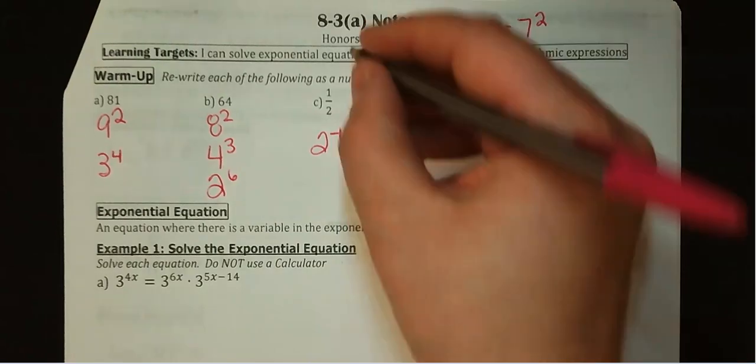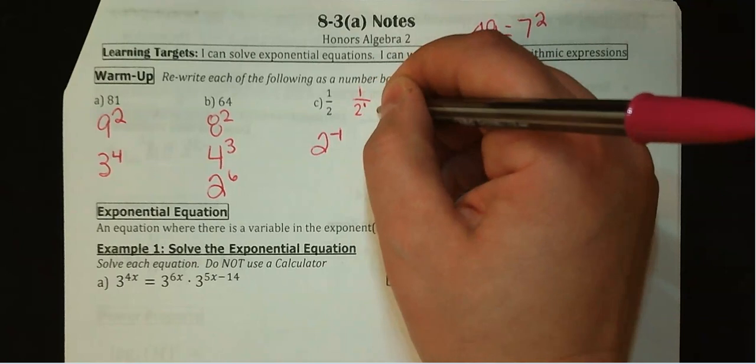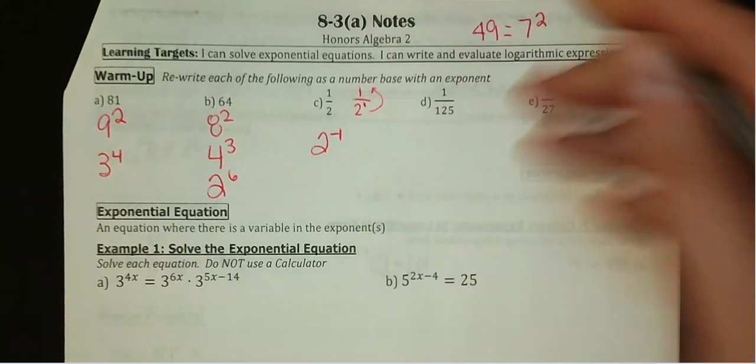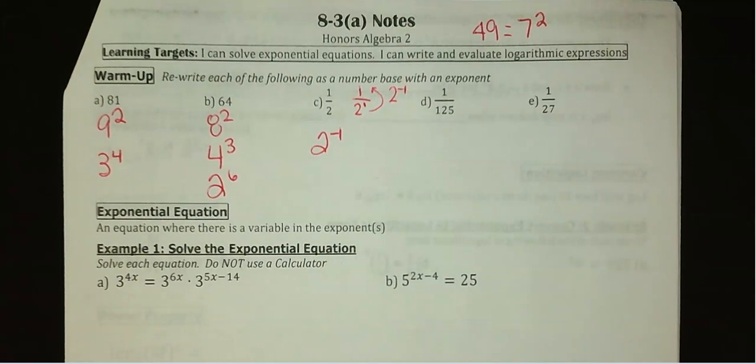So 1/2 is 1 over 2 to the 1st. Basically, you could move it and lose the negative, if that makes sense. So this would become 2 to the negative 1 as a way to rewrite that as a base with an exponent. So if you've got a fraction, you're going to have a negative exponent.